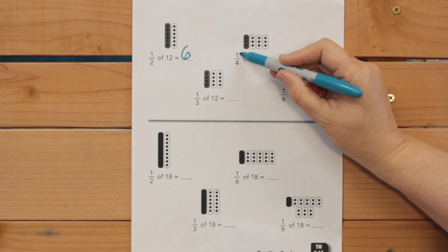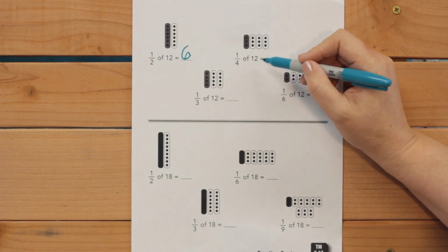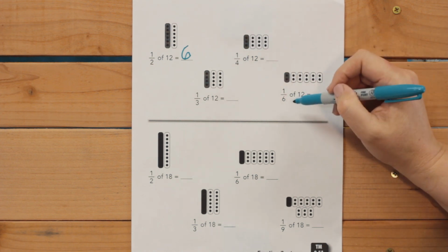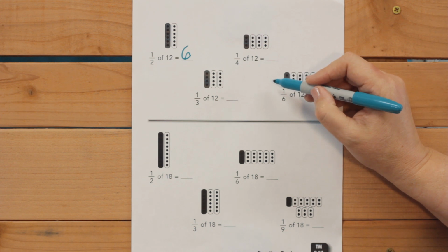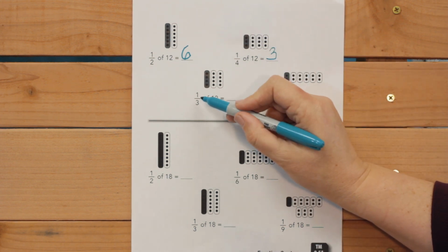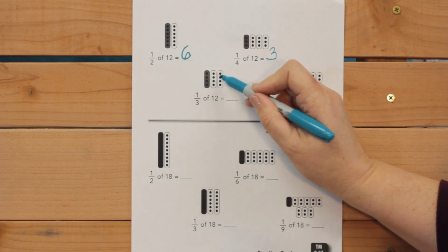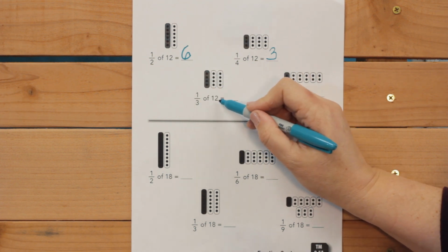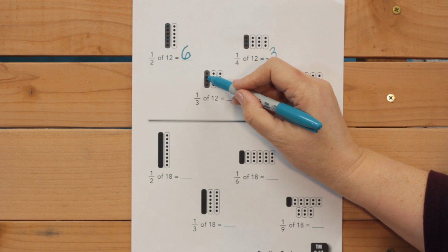Then I have 1/4 of 12. I'm going to divide 12 dots into 4 different groups. 12 divided by 4 would be 3. Then I have 12 dots divided into 3 groups. 1/3 of 12 is 1, 2, 3, 4.